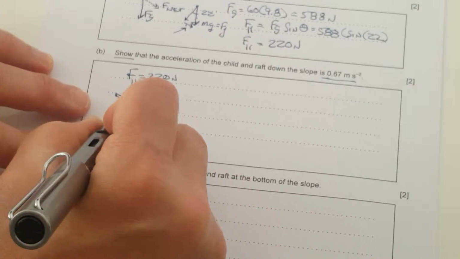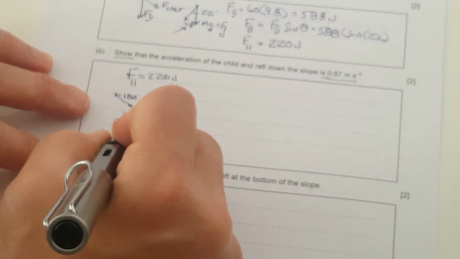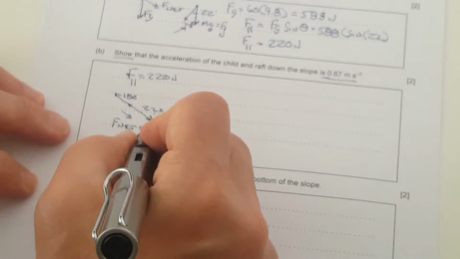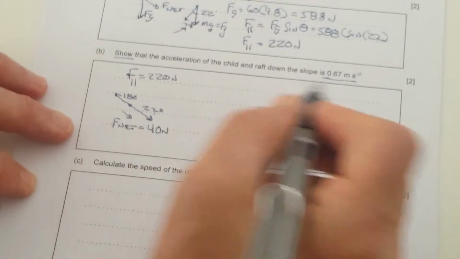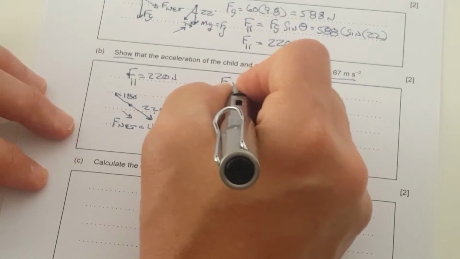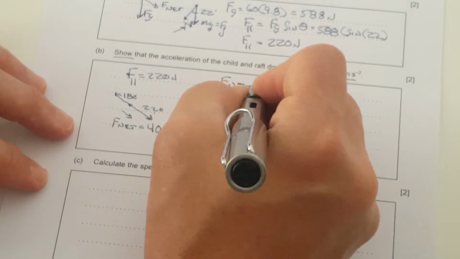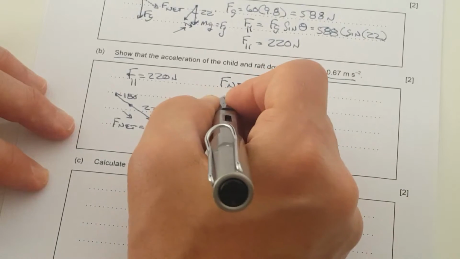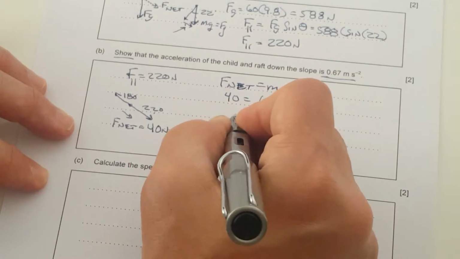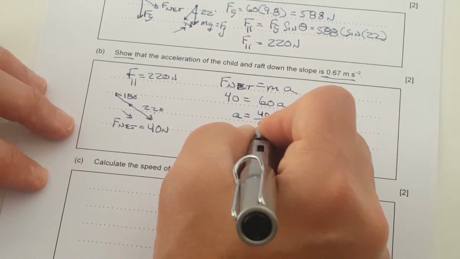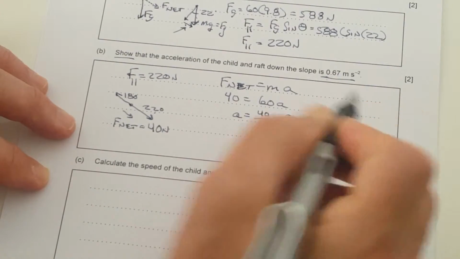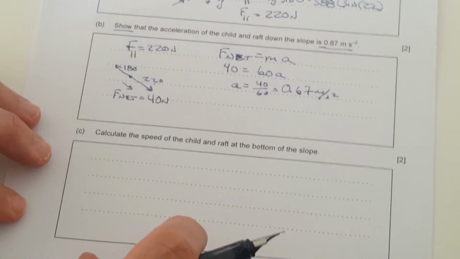So my net force is going to be this 220 minus the 180, so 40 newtons. Using Newton's second law, F net equals ma. 40 equals 60 times the acceleration. A equals 40 over 60, or 0.67 meters per second squared.